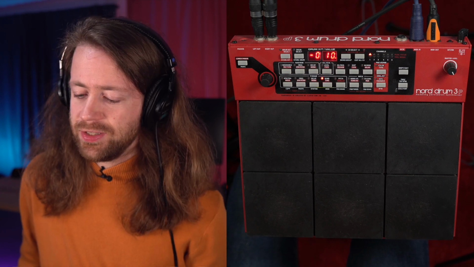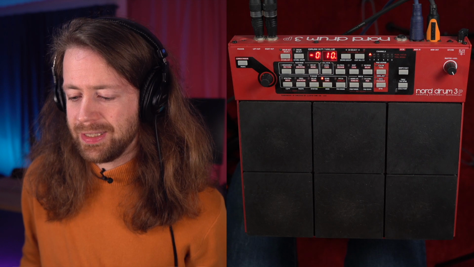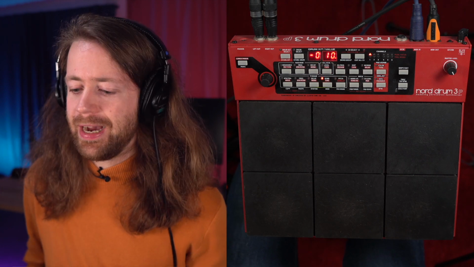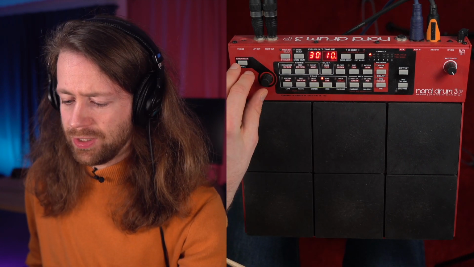Then in the bend section, you can apply a pitch envelope in the beginning, which means that the pitch will slide down from some higher value. And let's make a very drastic example.